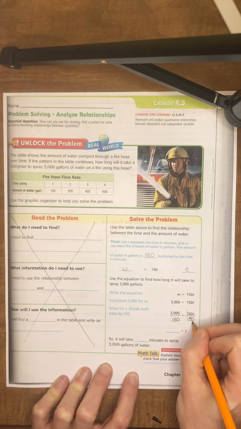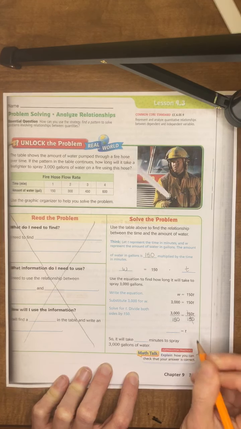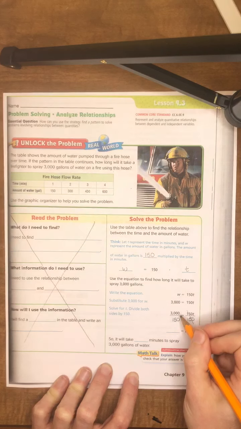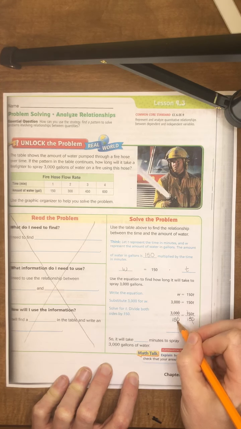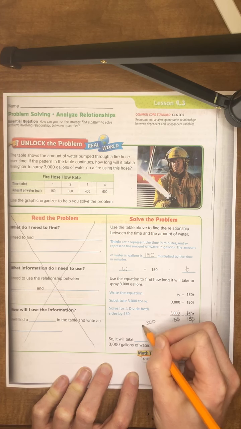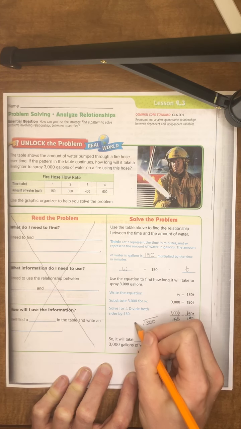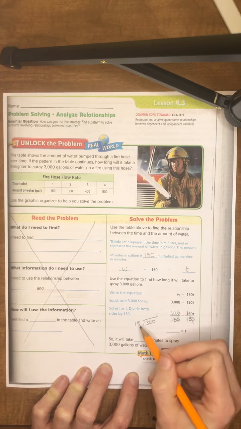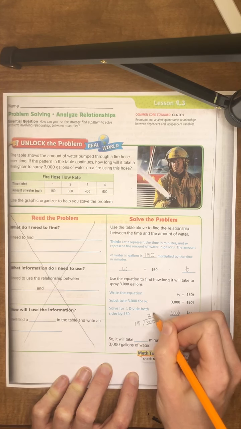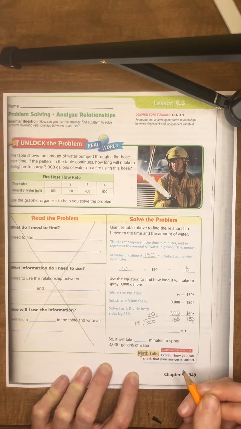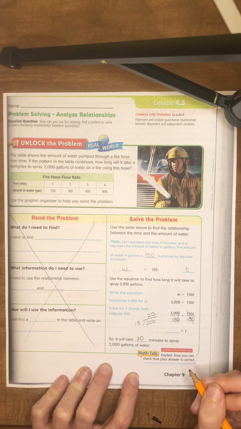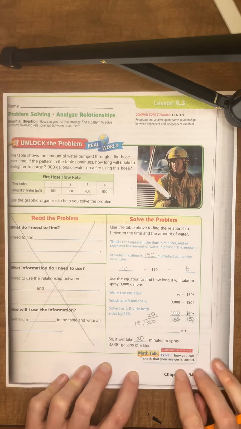Okay, so this side, it cancels out and we get a T. This side, you can get rid of the zeros at the end, but then how many times does 15 go into 300? 15 goes into 30 2 times, and then 15 goes into 0 0 times. So it will take 20 minutes to spray 3,000 gallons of water.